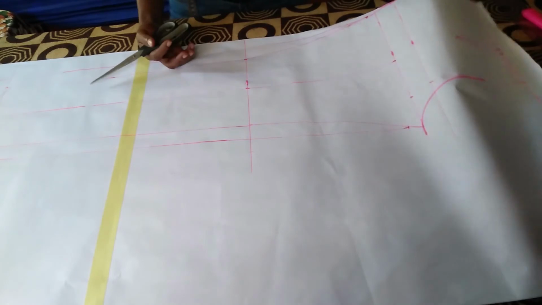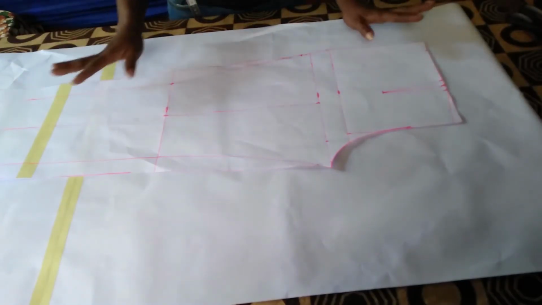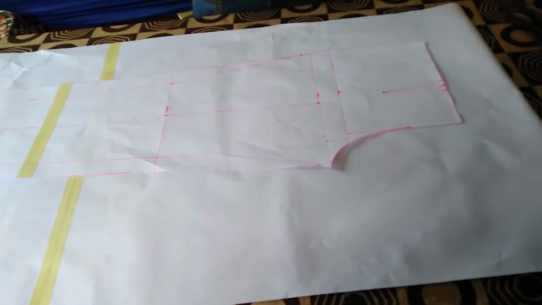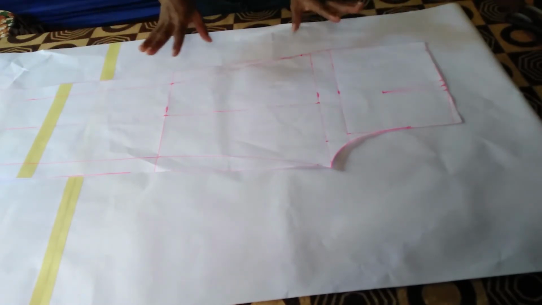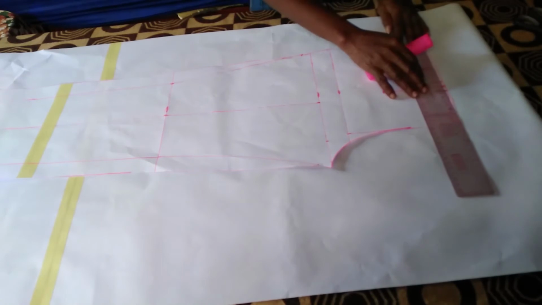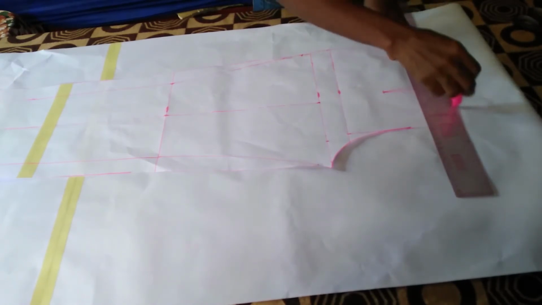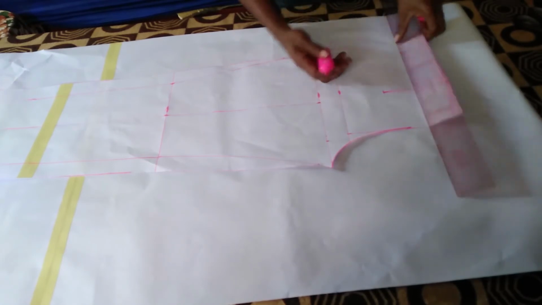After cutting, I'll show you how it is. Okay, we are going to cut the back pattern of the palazzo pants. Now we are going to use the front pattern to place against the back pattern in order to get our accurate back pattern. Now we are going to indicate the starting point here. These are starting points here.